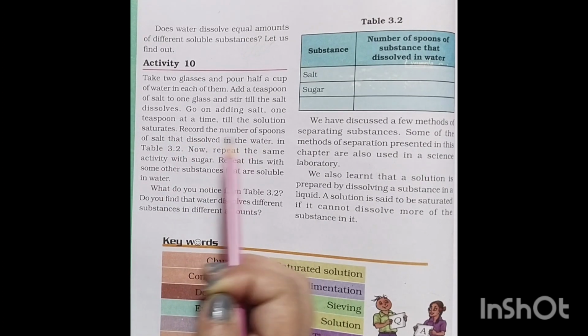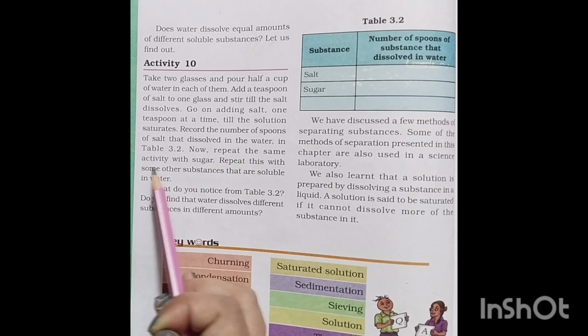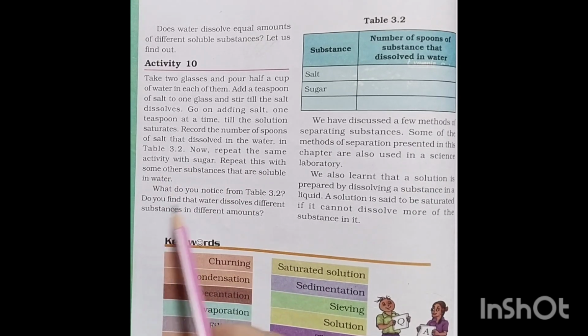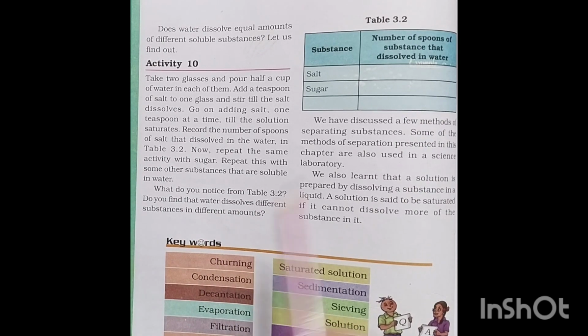Now, record the number of spoons of salt that dissolved in the water. Now repeat the same activity with sugar. What do you notice? Do you find that water dissolves different substances in different amounts?